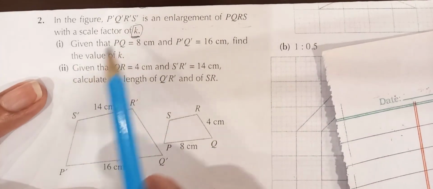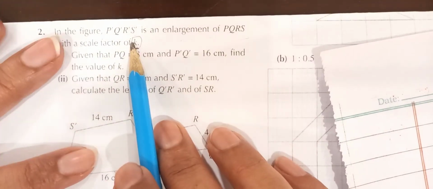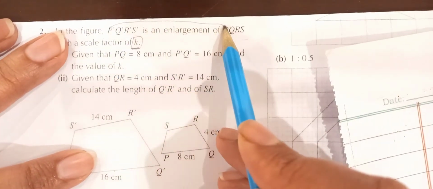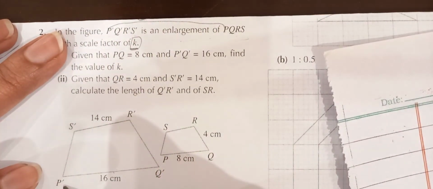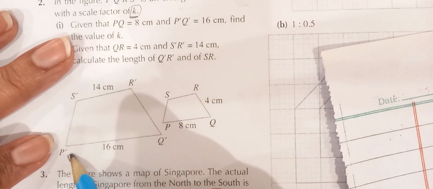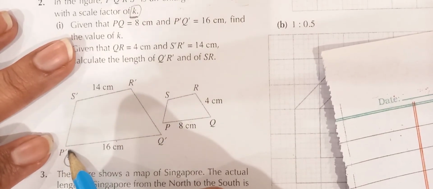So first of all, we shall establish the correspondence. P dash corresponds to P, so I shall write P beside P dash and encircle it.